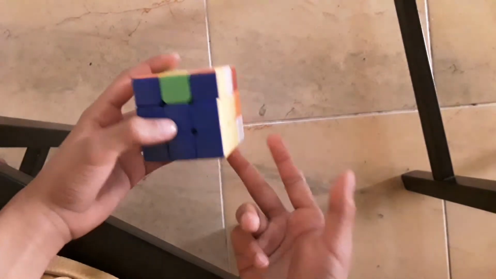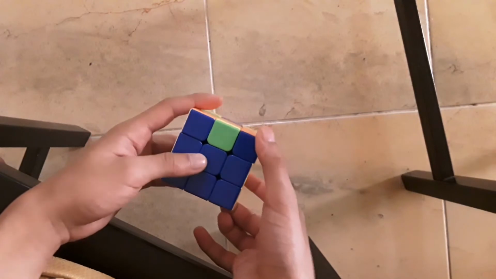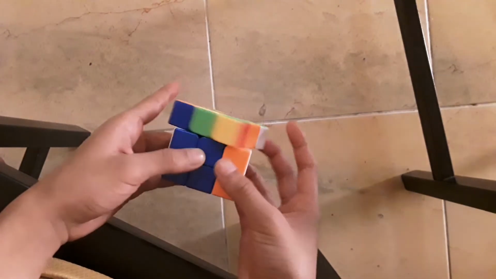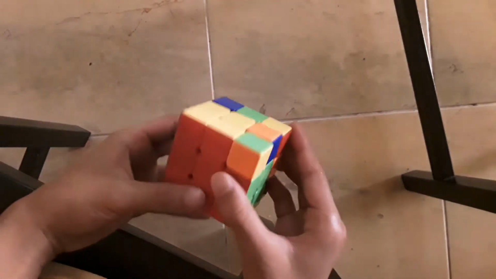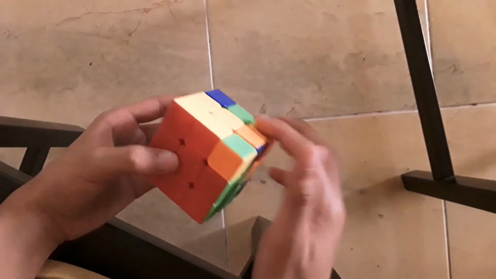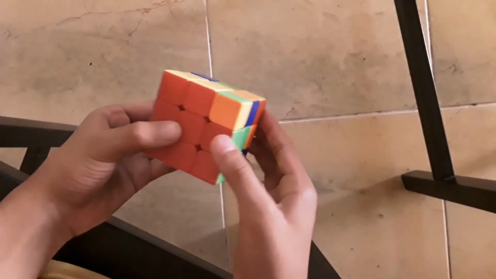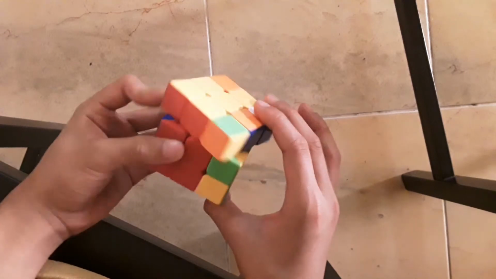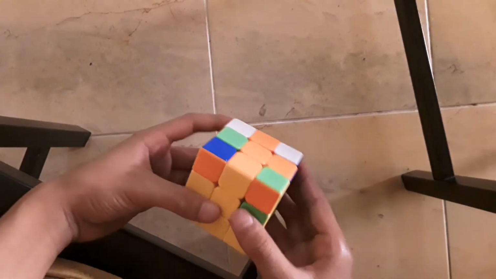It depends. Okay, so hold it like this and face it like this. So do R prime U R U prime, or do U2. Depends also. So you want to bring it like down over here to make another F2L pair, and do U R prime U prime R. So here's one problem that I also get to.